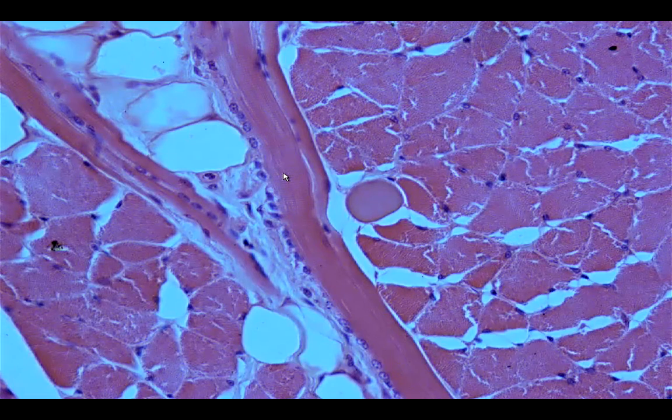And the dark band would be bisected in the middle, although we do not see it here because it's very small. We would only be able to see it through electron microscopy. So again, the dark band would be bisected further by the M line, and the I band, which is the light band, would be bisected further by the Z line.